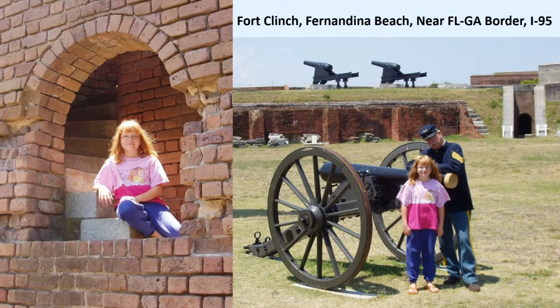The Union held many forts on the coast in the South throughout the war and methodically captured more forts as the war dragged on. One excellent example is Fort Clinch in Fernandina Beach, which the Confederates abandoned. And this is an excellent fort to visit near the Florida-Georgia border off I-95.